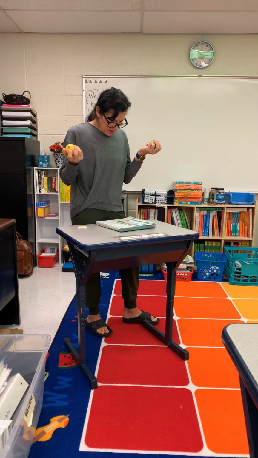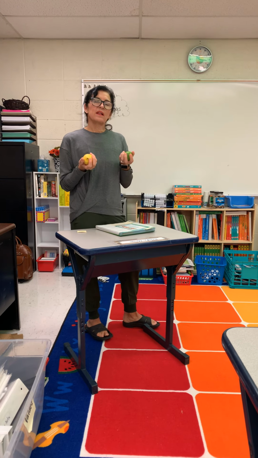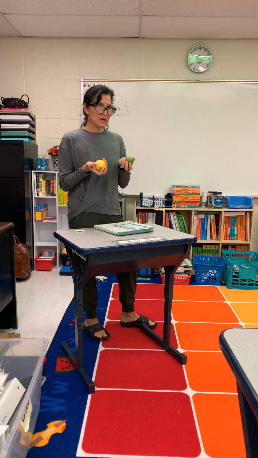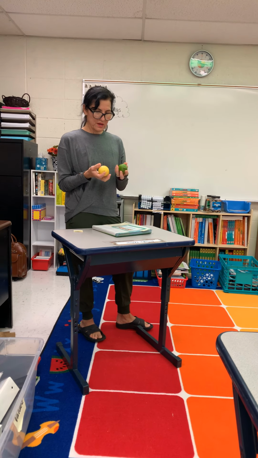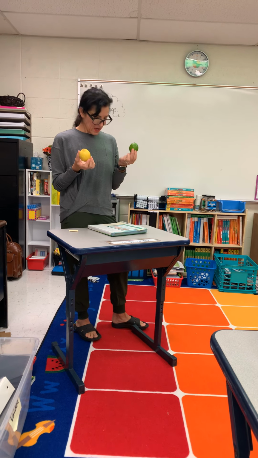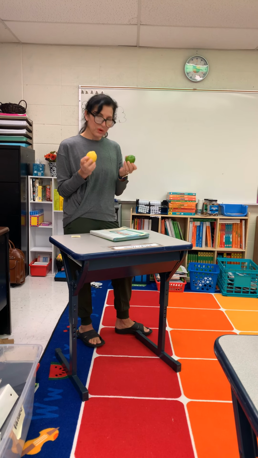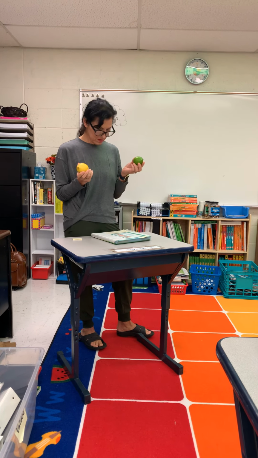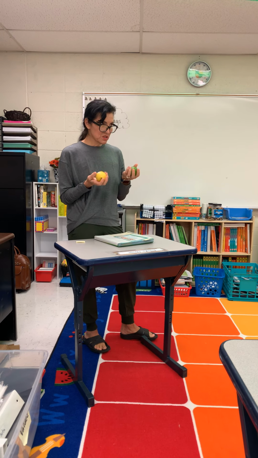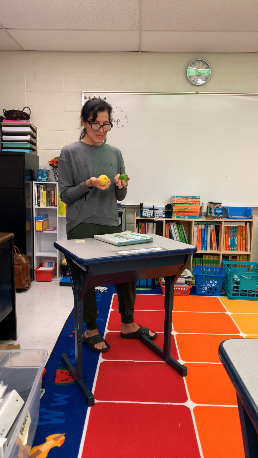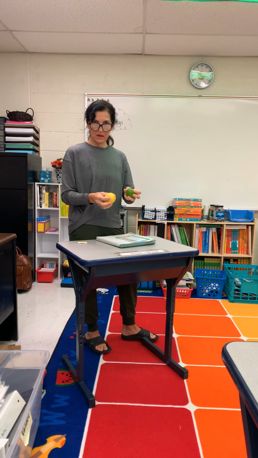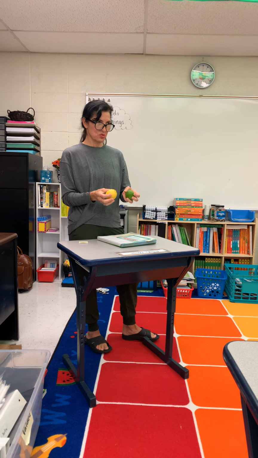Okay, so I can make the claim because I know that many things sink in water. Looking at these two items, I can make the claim that both of them will sink. So if I determine that both of them will sink, then I can test it out to find out if my claim is true.